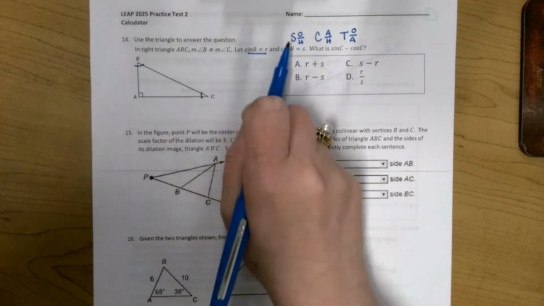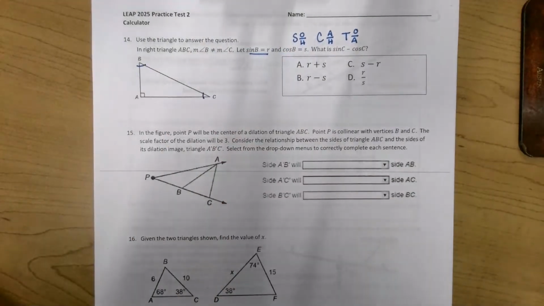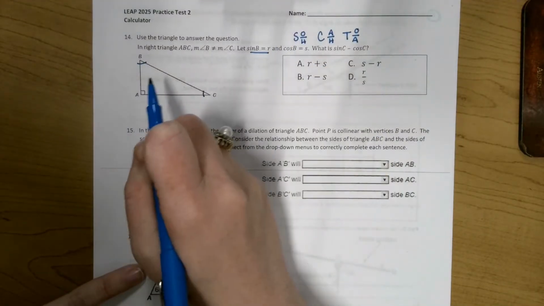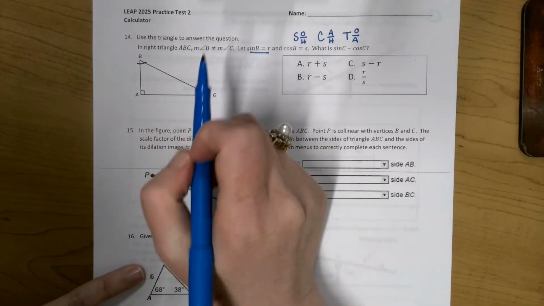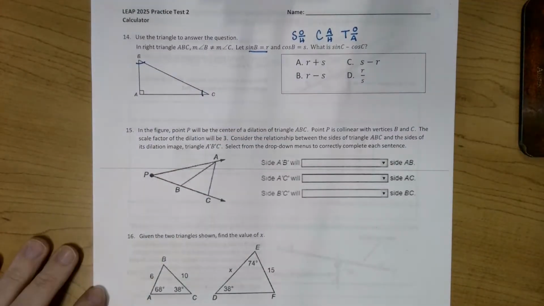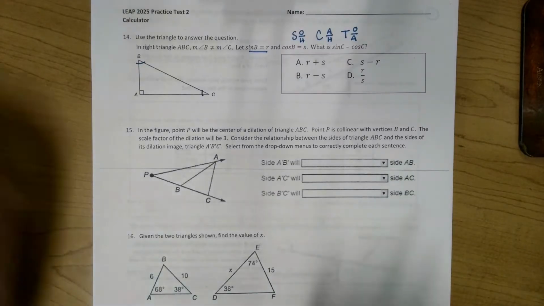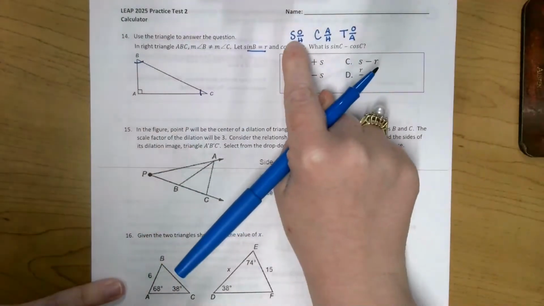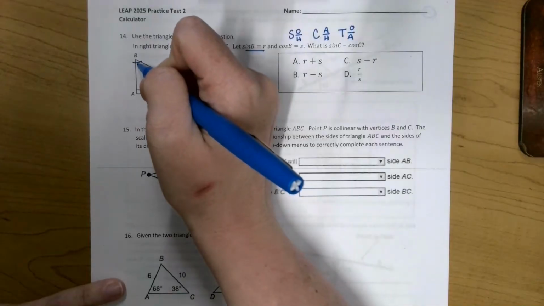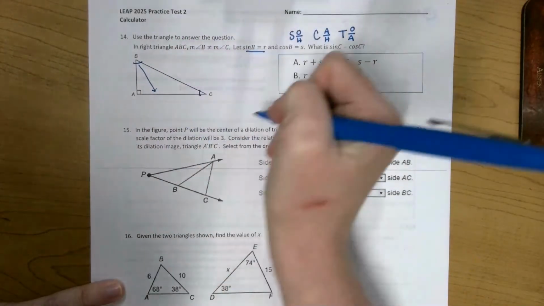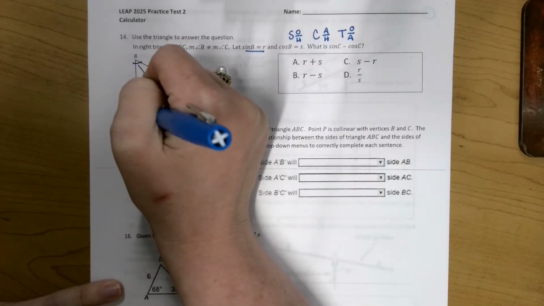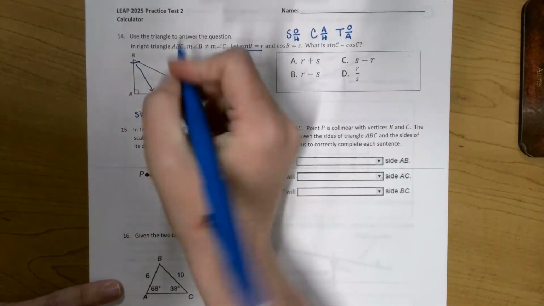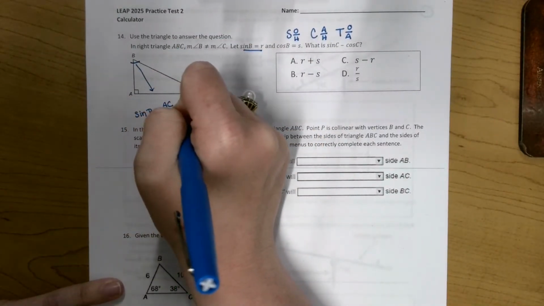So let's look at exactly what sine of B is. Sine is the opposite side over the hypotenuse. Okay, so let's look at what sine of B is as far as what the sides are. The side opposite of angle B is AC. So sine of B is AC over the hypotenuse, which is BC. Okay, so that is R.